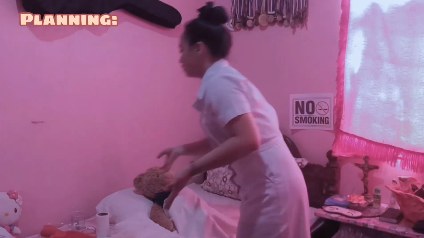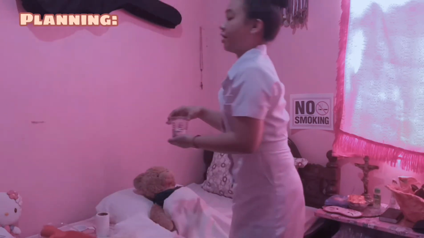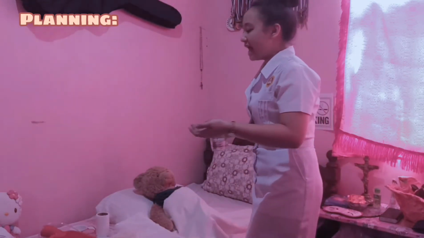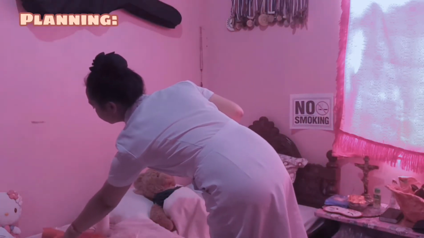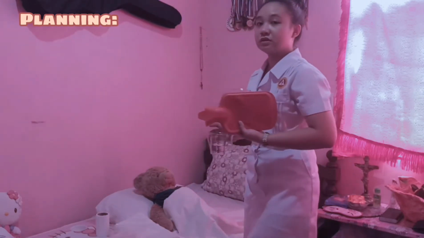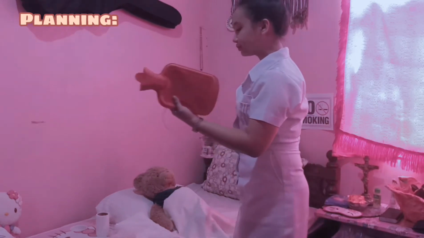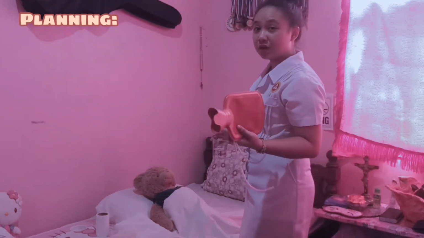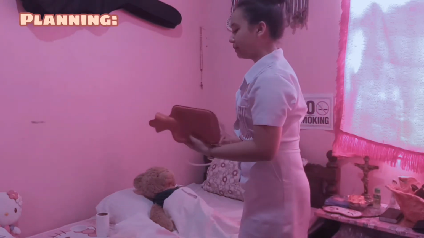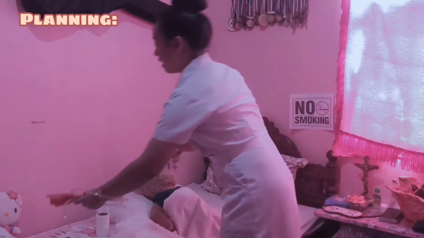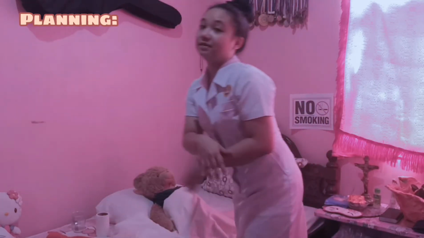And then we have also here the right solution, amount, and temperature of enema, and these are the tools that we are going to use, but this is not the actual material that we need to use for enema, but let's say for instance it is.